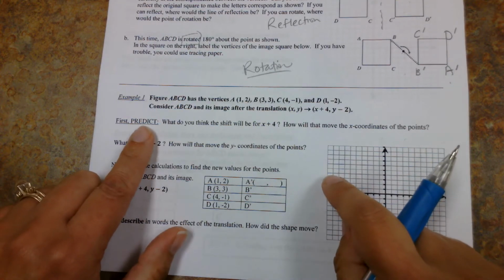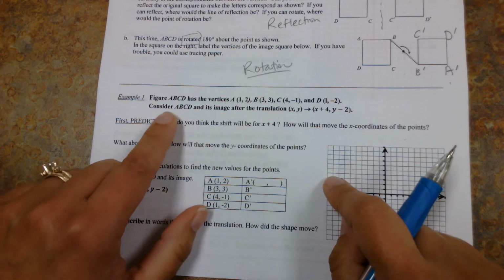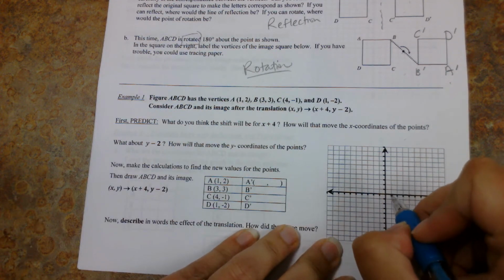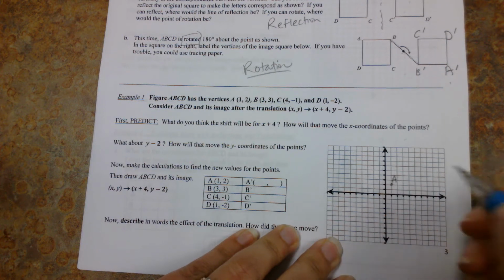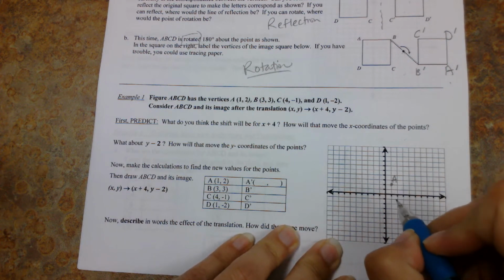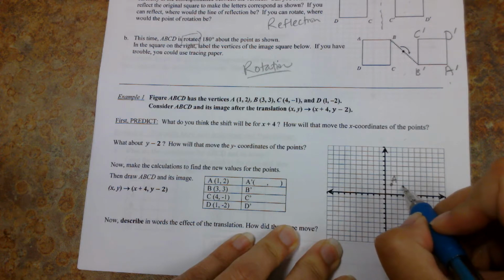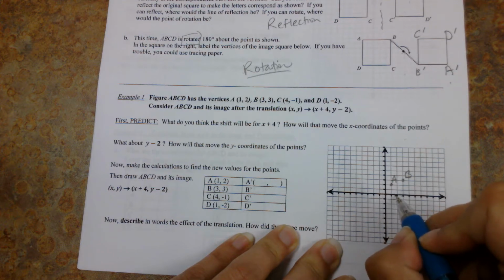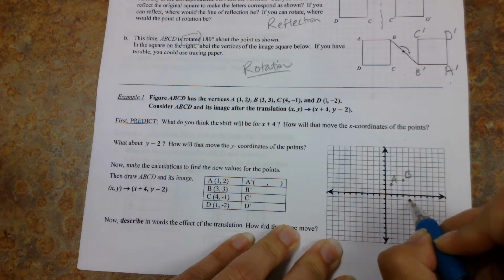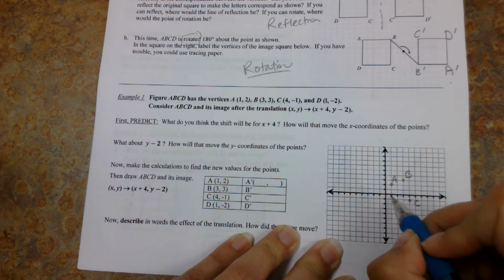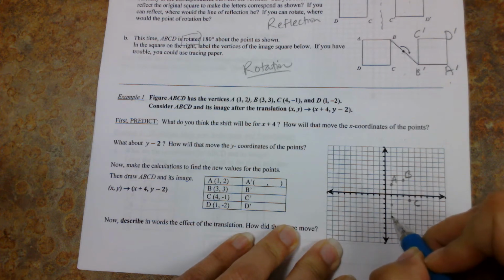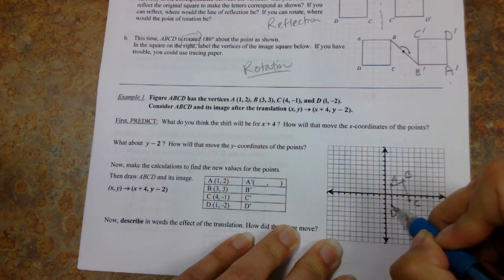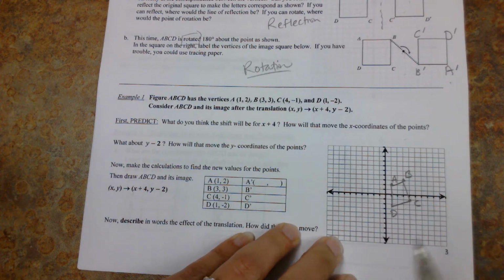Okay, now I'm at the bottom of the page, example 1. Figure ABCD has the vertices. A is the point 1, 2. I'm going to graph that, 1, 2. B is 3, 3. C is 4, negative 1. And D is 1, negative 2. So I have graphed A, B, C, D, and I've graphed that shape.